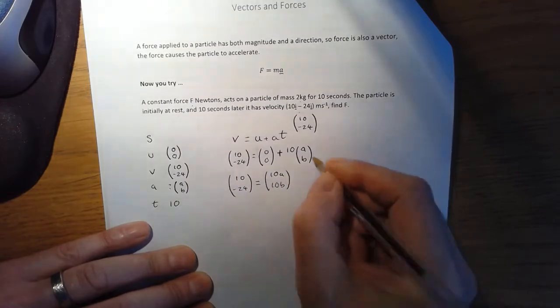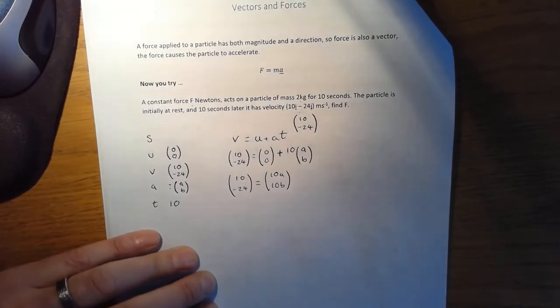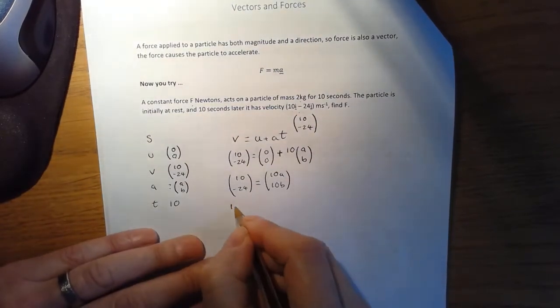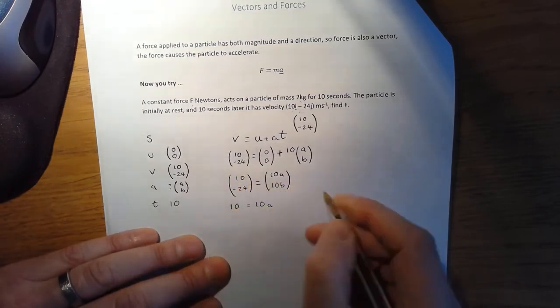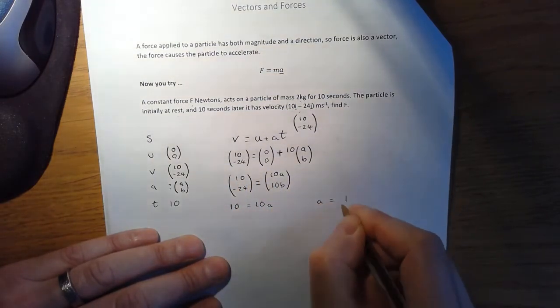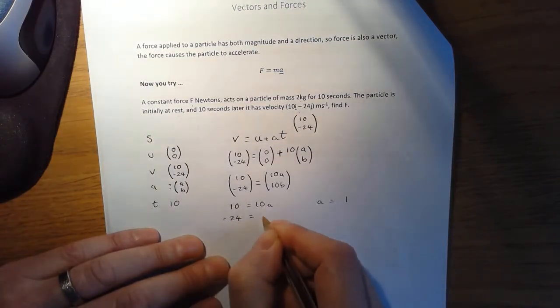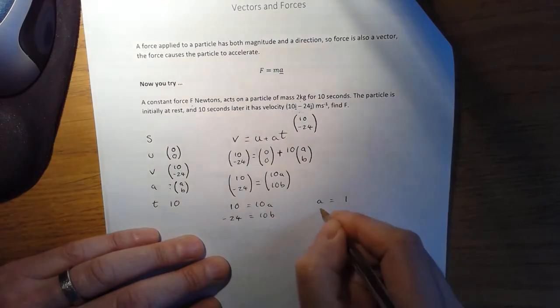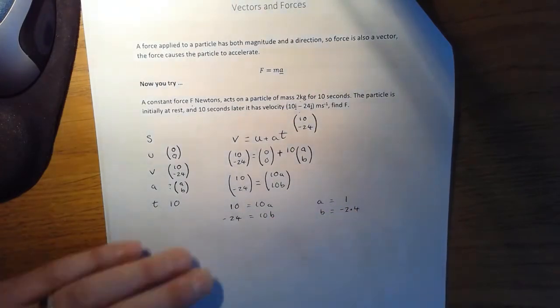If I multiply a vector by a scalar, I just multiply both parts. So actually, can we now see that 10 equals 10a? I can just equate the horizontal components. So a equals 1. And minus 24 equals 10b. So b equals minus 2.4.